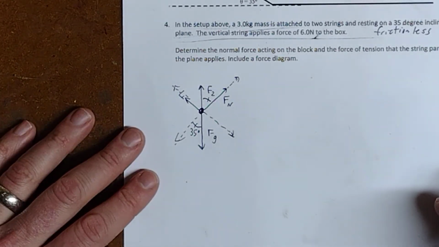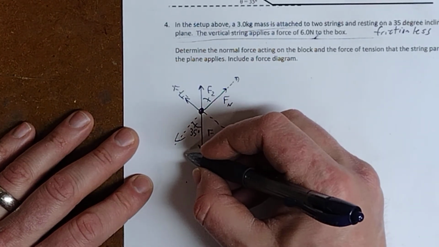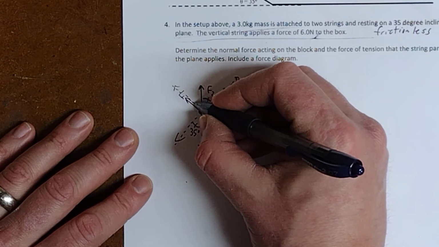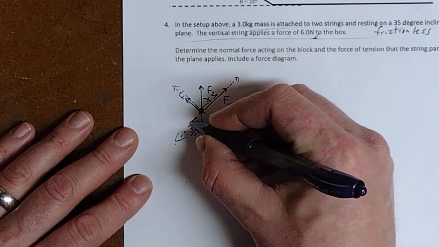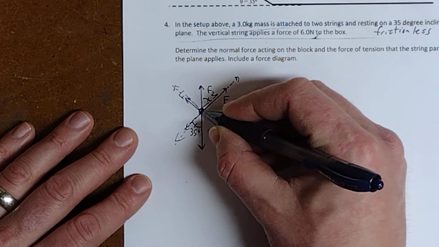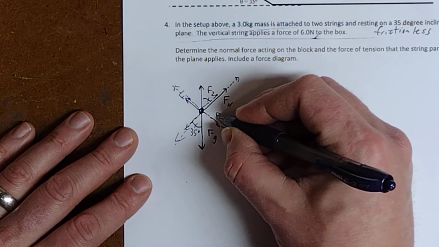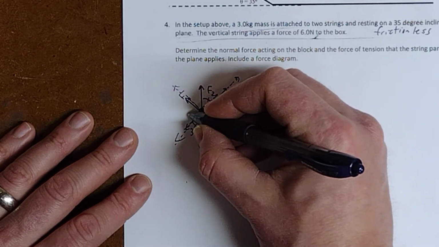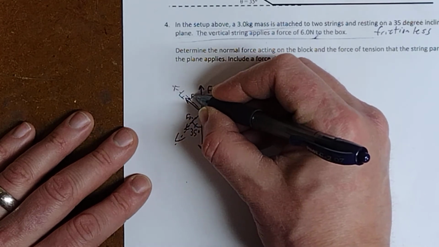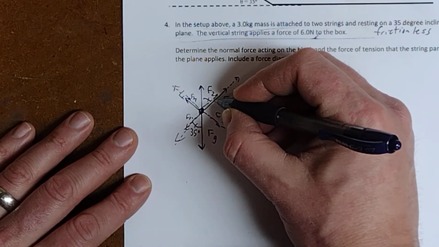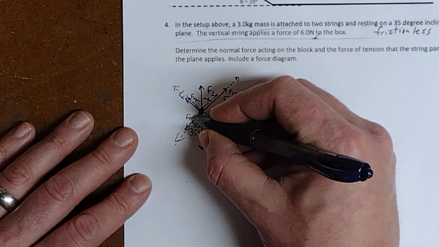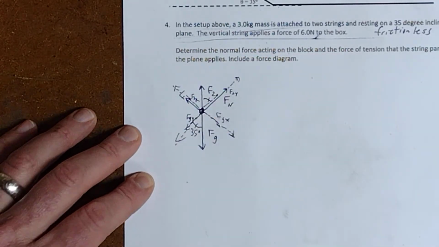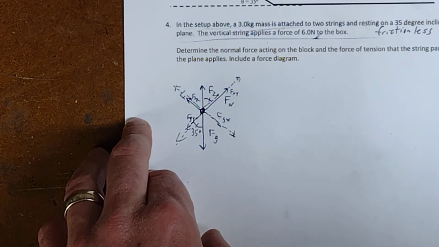Let me break it into x and y components now. We're going to have F2x going that way, F2y going this way, Fgy going that way, Fgx going that way. It's F2x, this is hard to see, F2y, Fgy.